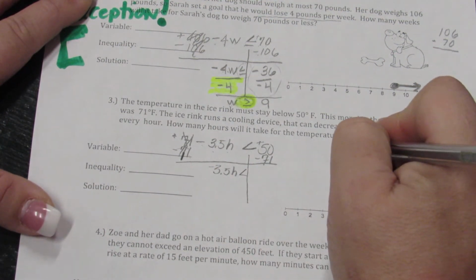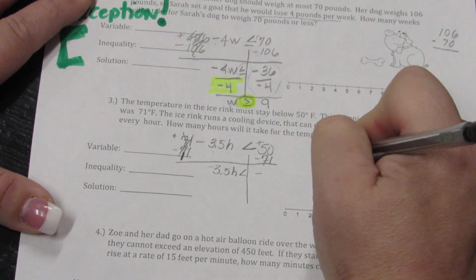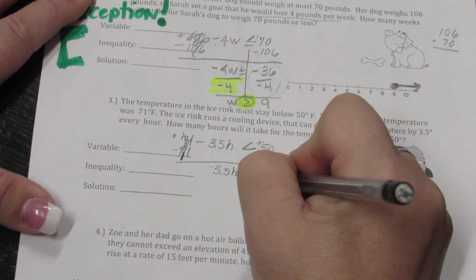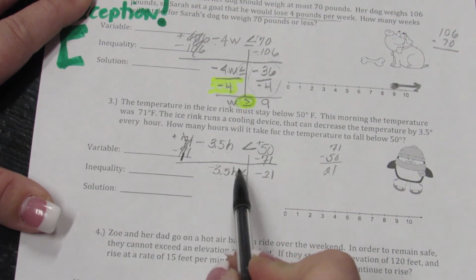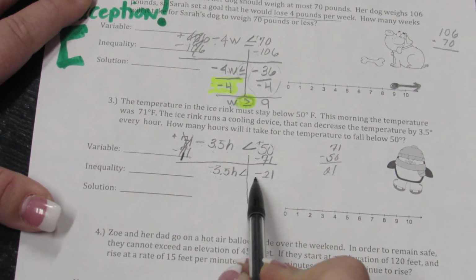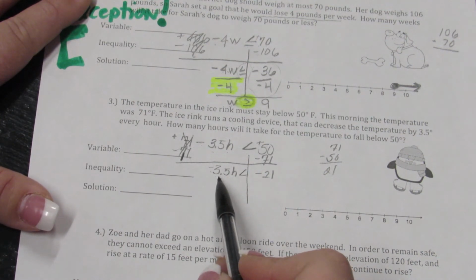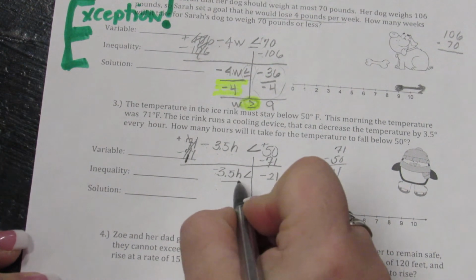so who's going to win? The negative soldiers, and how many more of them are there? Well, 71 minus 50 is 21. And I have a negative 3.5 times h is less than negative 21. I have a negative 3.5 times. The opposite of timesing by something is to divide by that something.